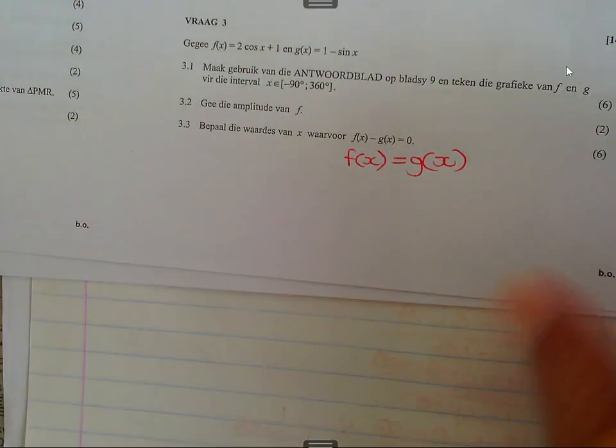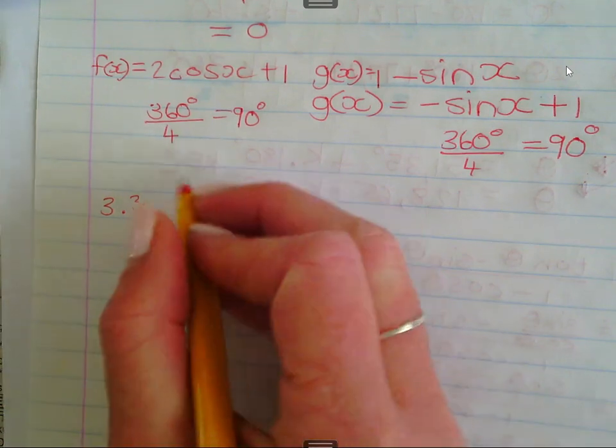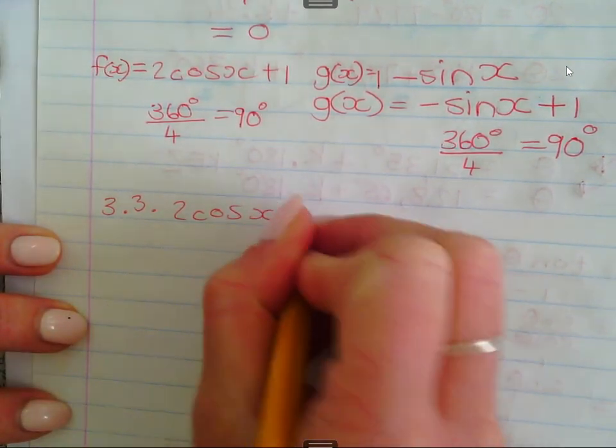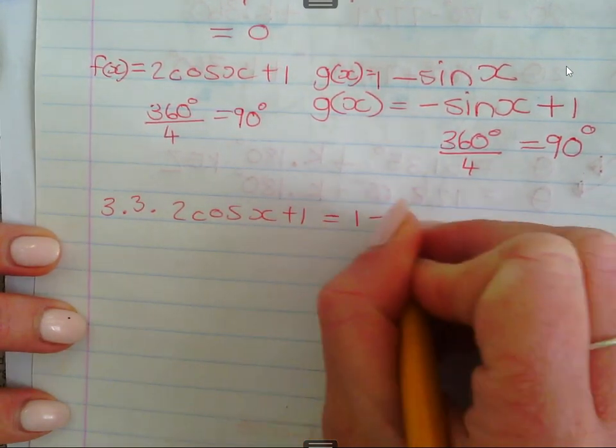You have to let the two equations be equal to each other. So we are going to say 2 cos x plus 1 equal to 1 minus sin x.